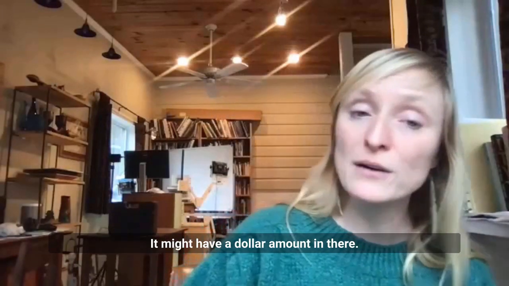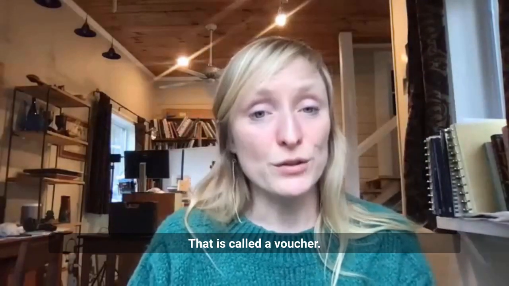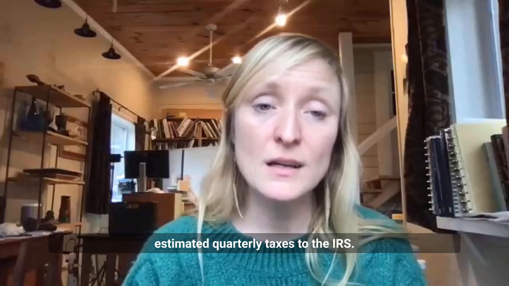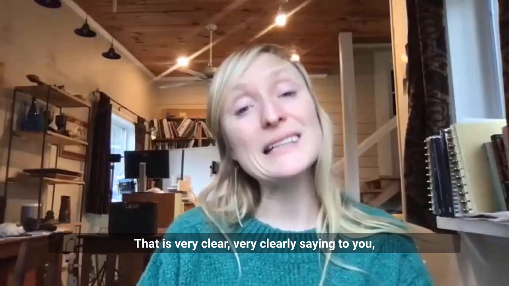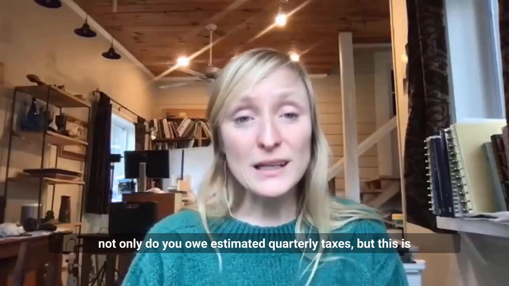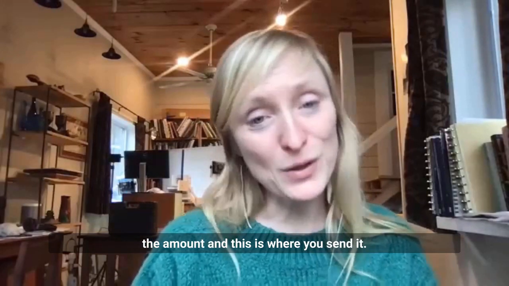It might have a dollar amount in there. It has your name on it. That is called a voucher. That is a voucher for paying your estimated quarterly taxes. To the IRS, that is very clearly saying to you, not only do you owe estimated quarterly taxes, but this is the amount and this is where you send it.